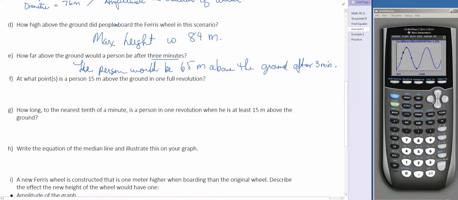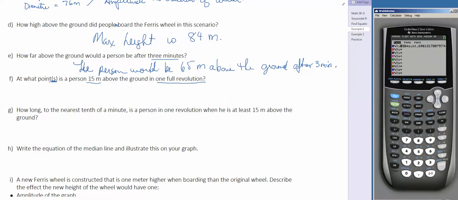At what point or points is a person 15 meters above the ground in one full revolution? So now we're being given a y value instead of an x. To calculate it, we can enter in y2 that value, the y value of 15, and graph it, and we can see that red line. One complete revolution ends here. So we have 2 times when the person would be at 15 meters above the ground.